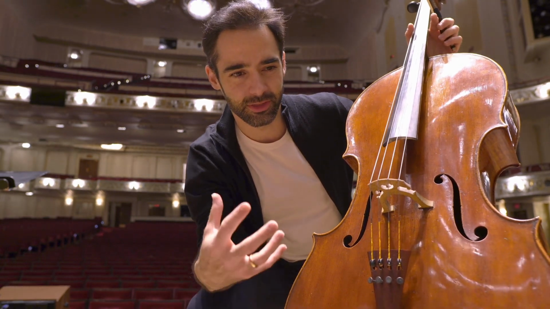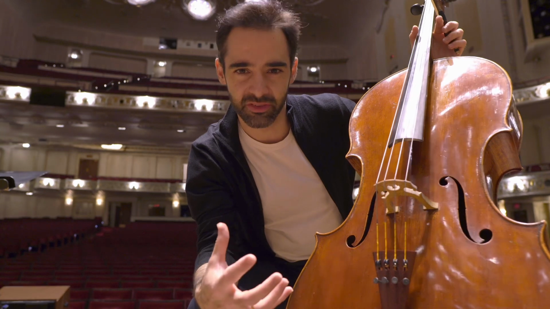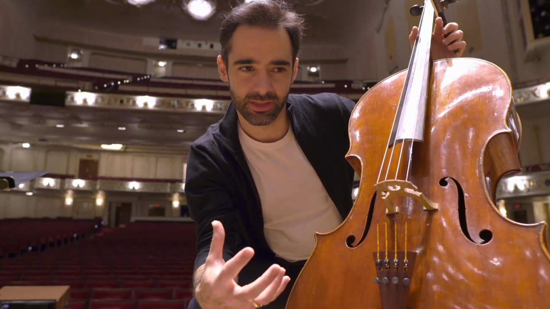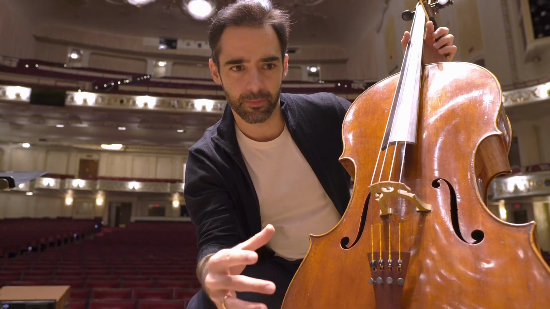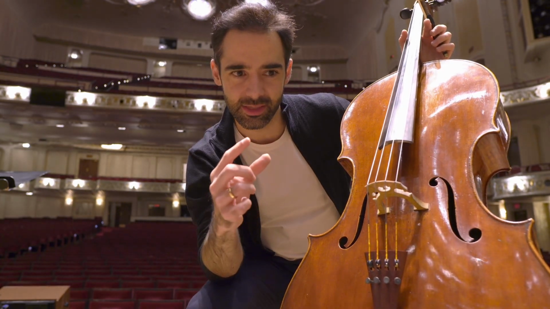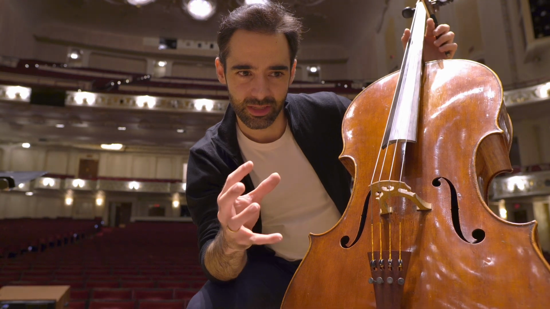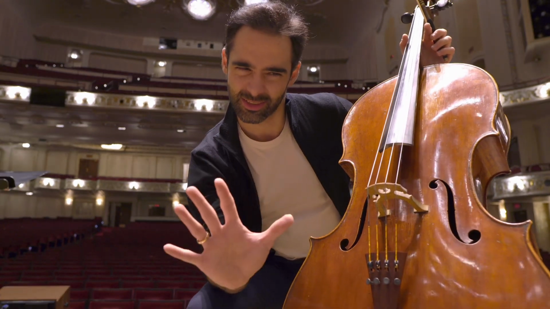So, Shostakovich was a more reserved person. His music is full of passion, but really contained. So, in that case, I'm going to try to play this beginning with as much emotion, but contained.